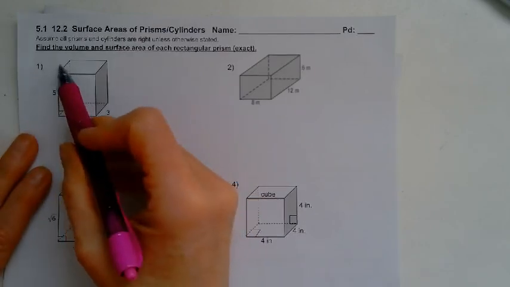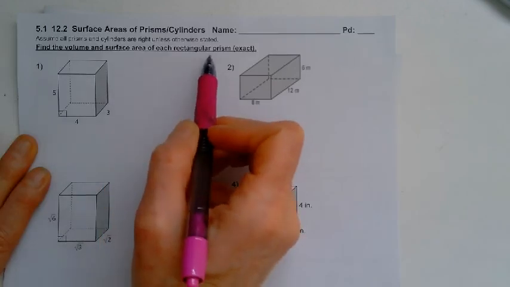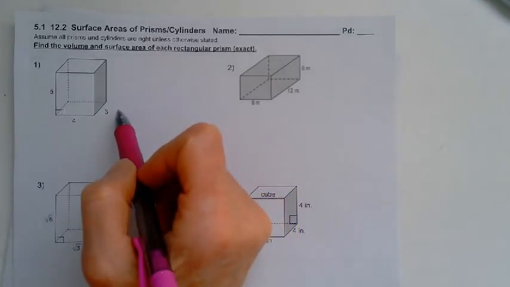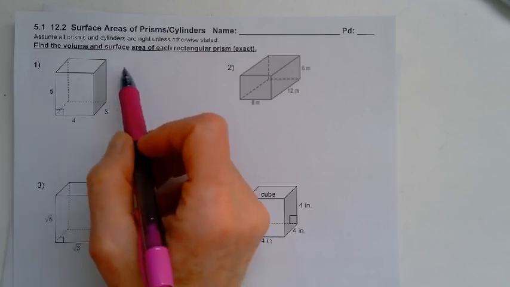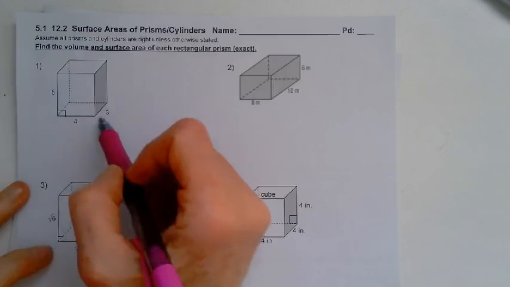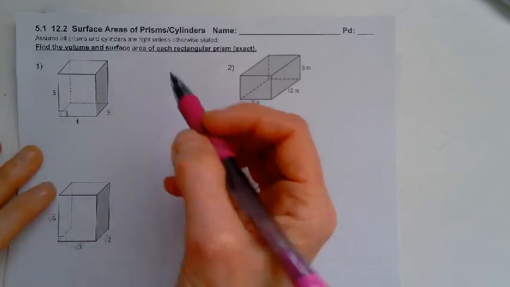Okay, so the directions say find the volume and the surface area of each rectangular prism, and we want the exact answer. Notice I'm not asking for the lateral surface area. We're just going to do the volume of the rectangular prisms and the surface area, the total surface area.